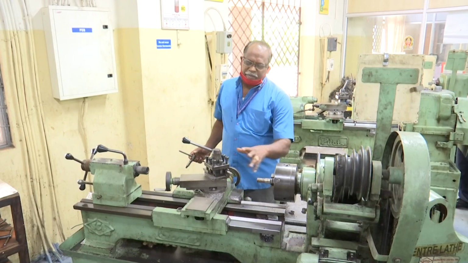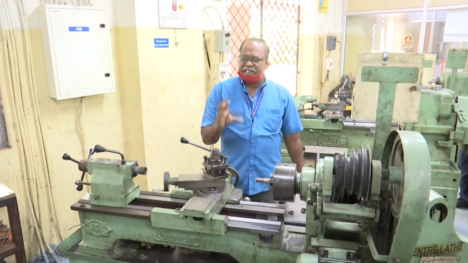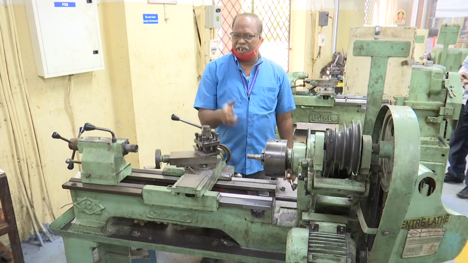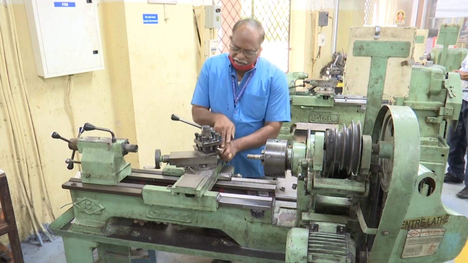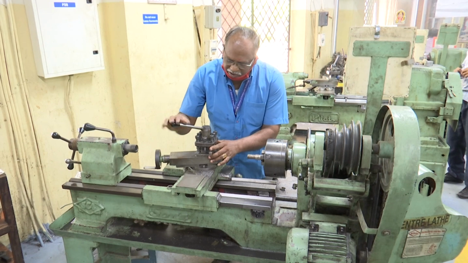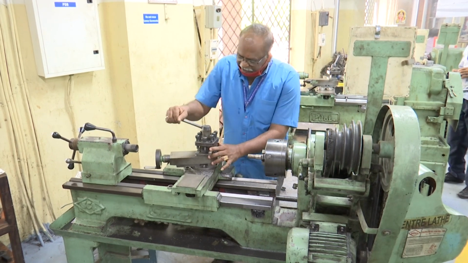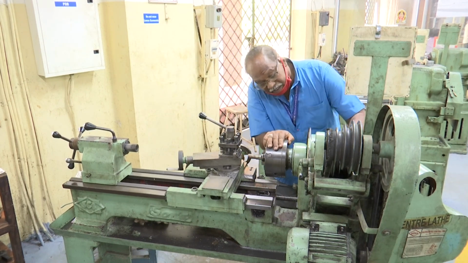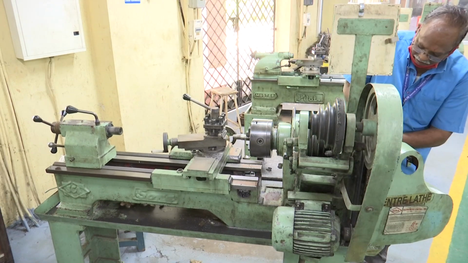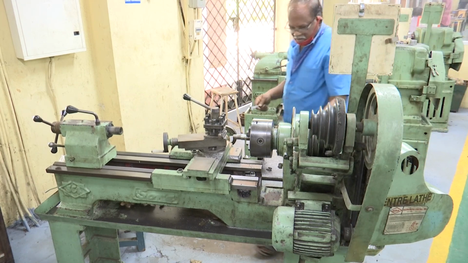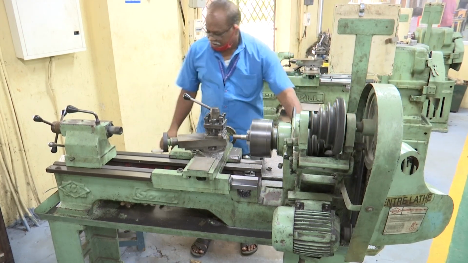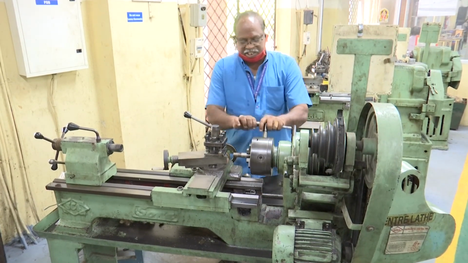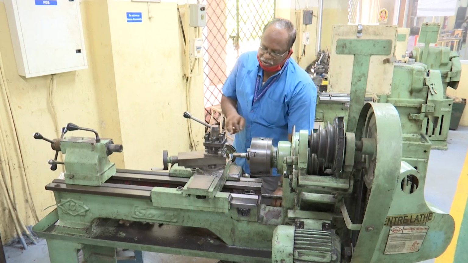Now the operations of the machine. The first is the turning operation. Turning means reducing the diameter of the job. Listen, I fix the tool in the tool post and tighten it. I fix the job in the chuck and fully tighten it. So the tool is fixed.